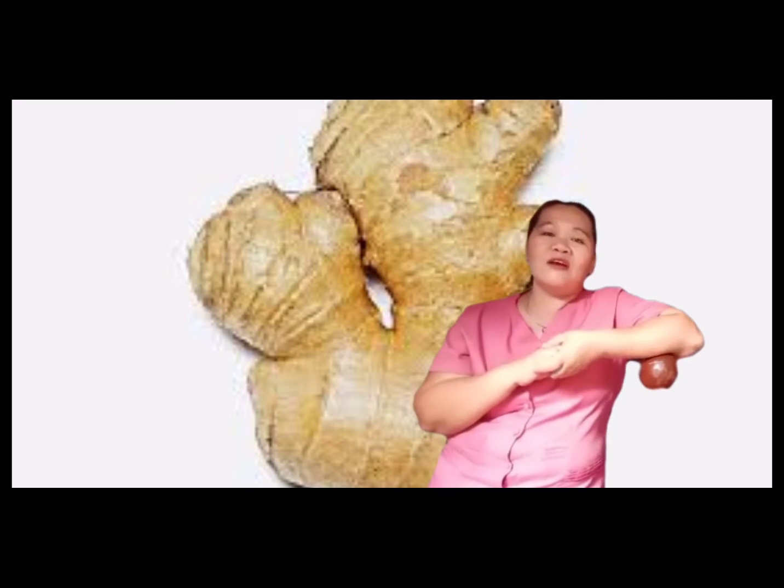Okay, ginger is sexual reproduction. Its way to reproduce is natural vegetative reproduction, through rhizomes. The way to reproduce is rhizomes.